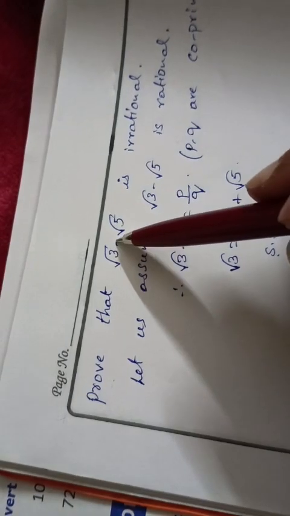Therefore, what was our question given to you? Therefore, root 3 minus root 5 is irrational. Write that statement: root 3 minus root 5 is irrational.